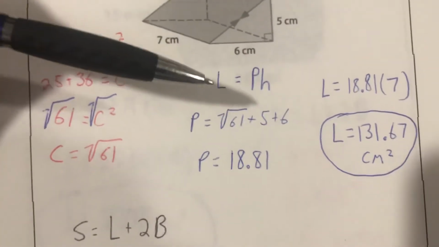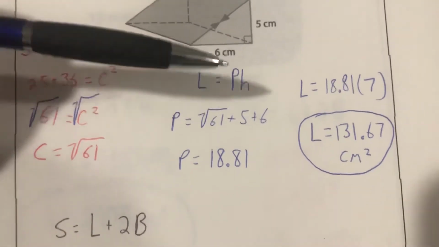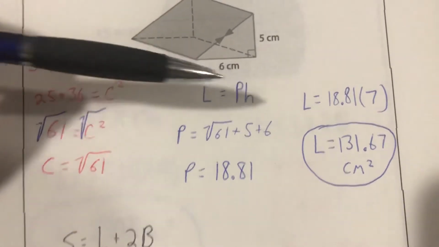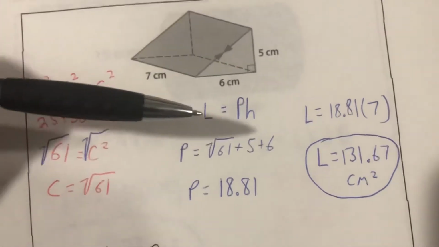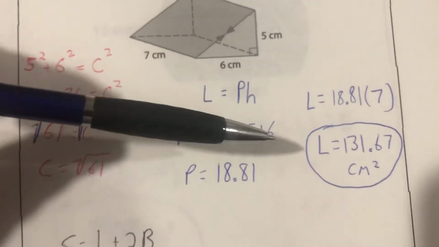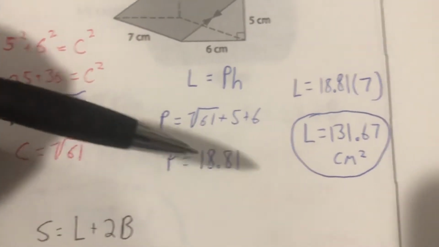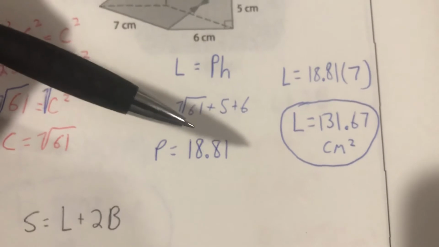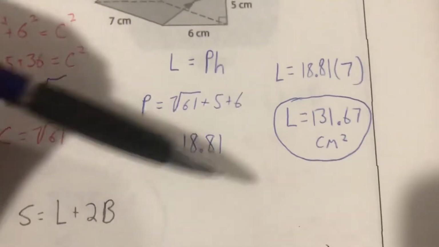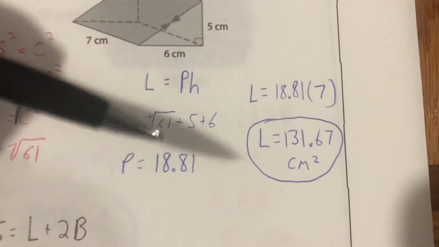Now back to the lateral area. Now we have everything we need. We have the perimeter, or we have a way to get the perimeter and multiply that by the height. So the perimeter, we have our hypotenuse we just found, square root of 61, plus 5, plus 6, the other two sides, and we get a perimeter of 18.81. Now, I didn't round this on my calculator. I kept the actual full decimal in. So if your answer is a little bit off from mine, that would be why.